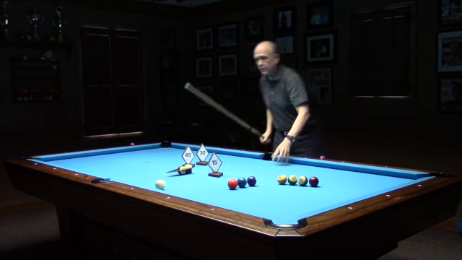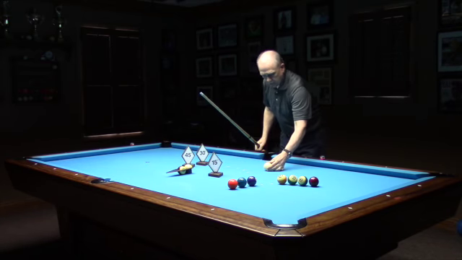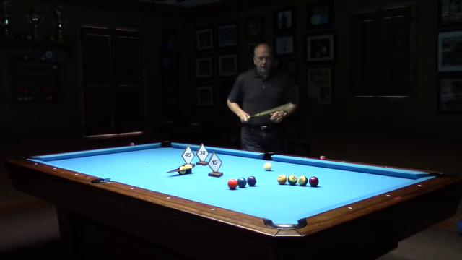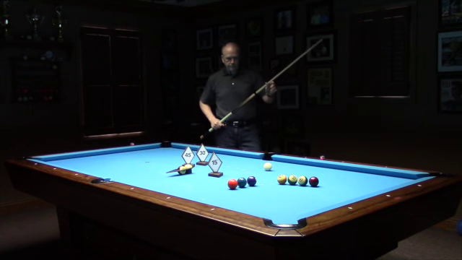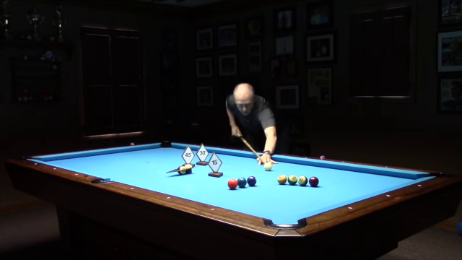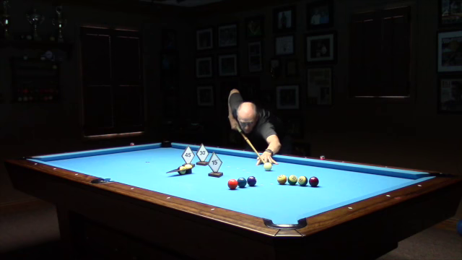I'm going to do the same thing with the 9 ball for my right cut. Set up with the perfect 15, pivot to center.